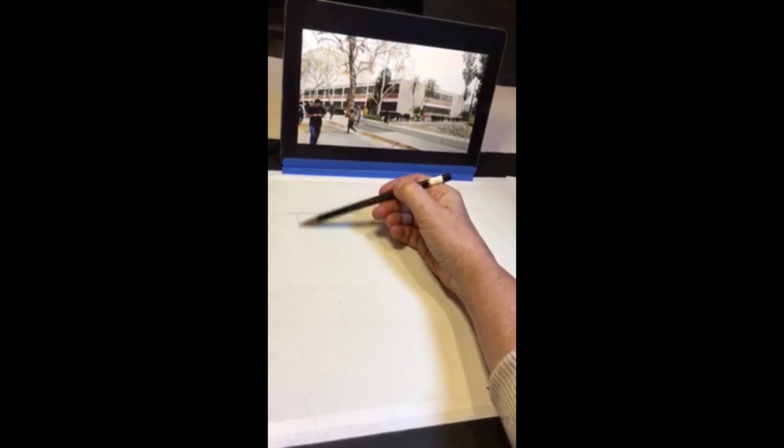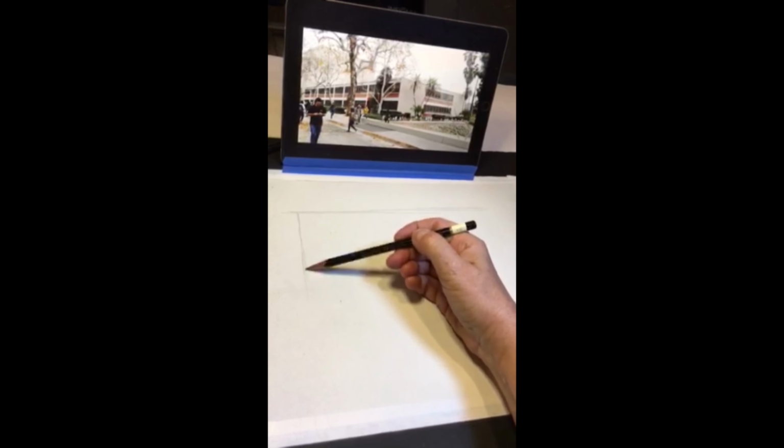I'm going to have to use it pretty dark so that you guys see it on the camera. And I'm going to make a picture plane of about 6 by 9. I'm not using a ruler.